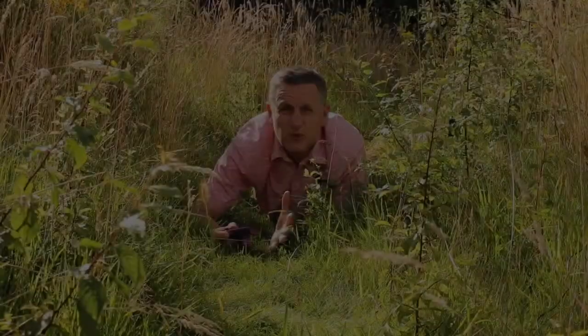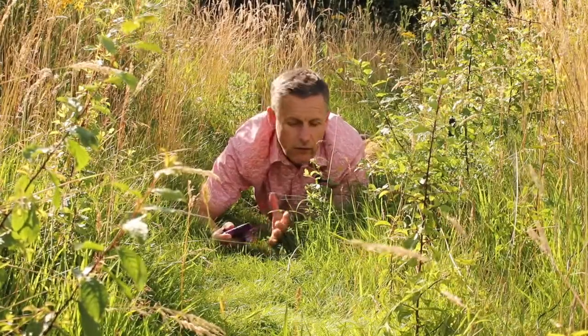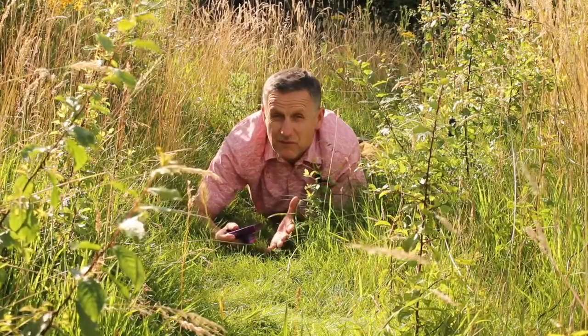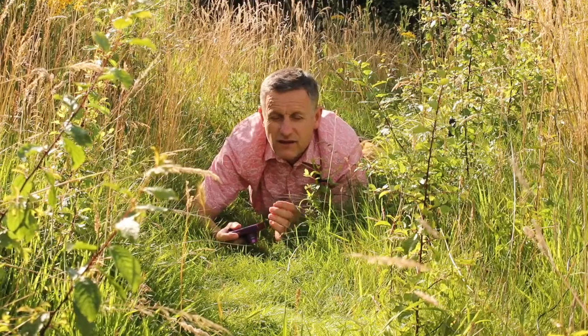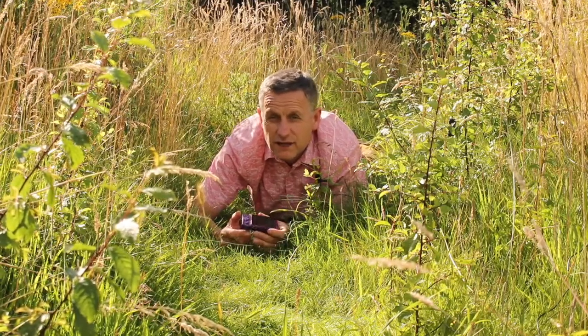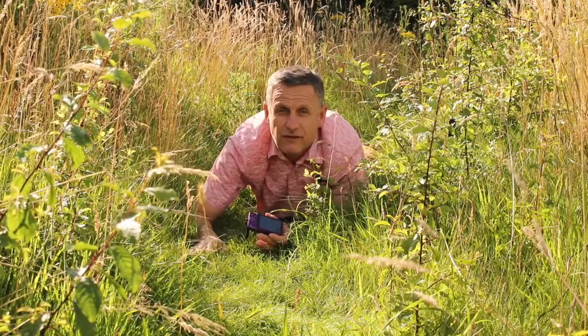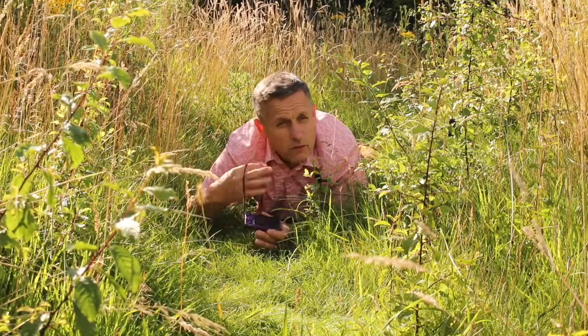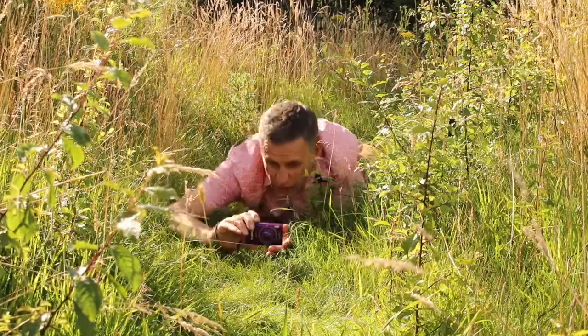Change your viewpoint too. What does the world look like if you're a mouse or an ant? Get down low and have a look. Take a different view of the world, not just the human head height view. There are so many different ways to look and photograph the natural world.